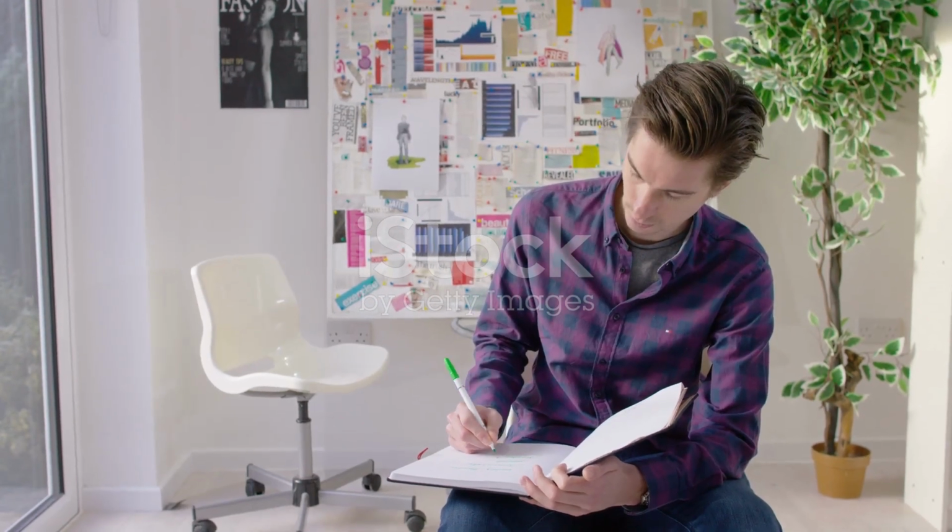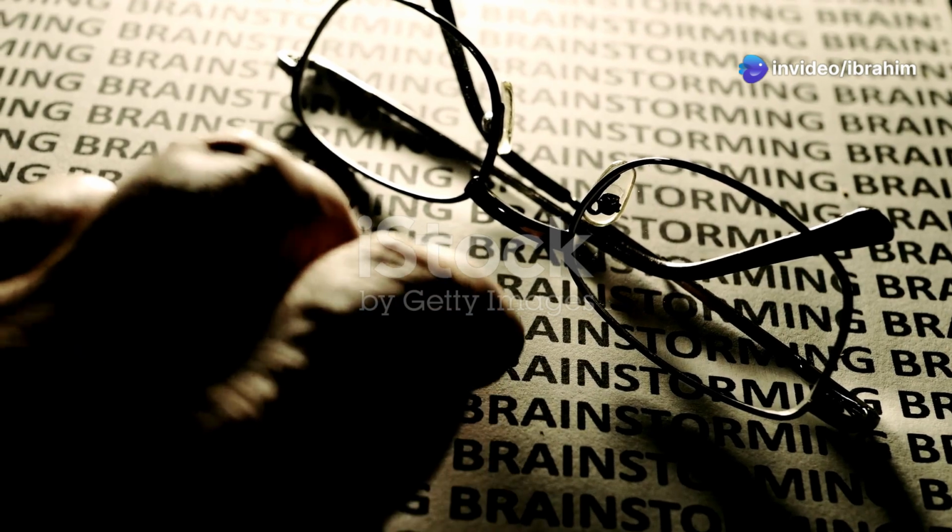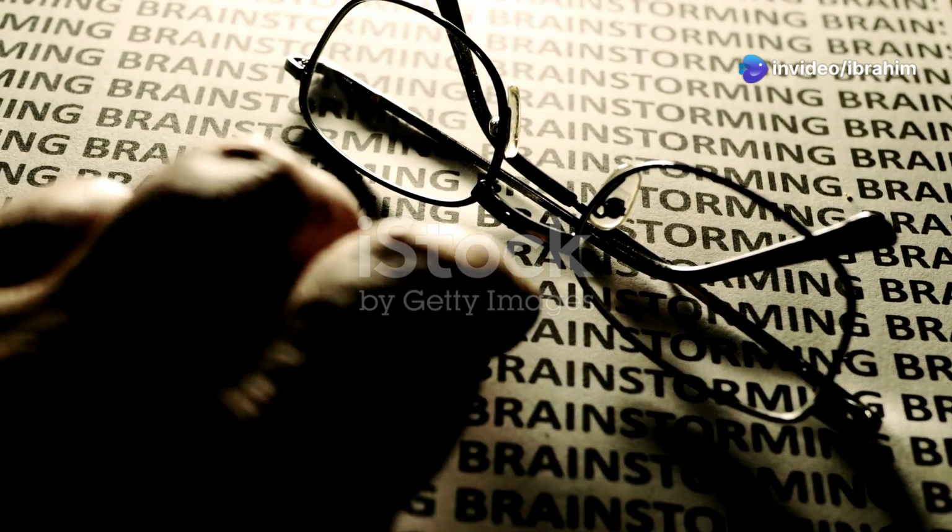First, create a new page, click the plus button, and name it something descriptive like meeting notes or study notes, so you can find it later. Next, use headings to organize your notes. Just type /heading and pick a style. This keeps your notes structured and easy to scan.